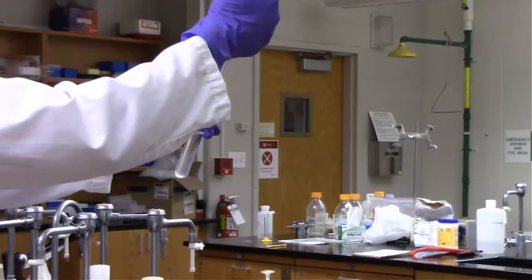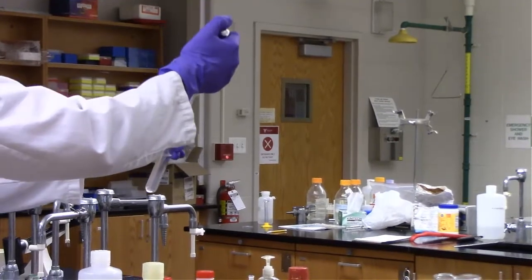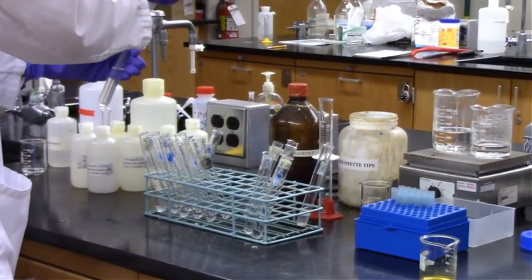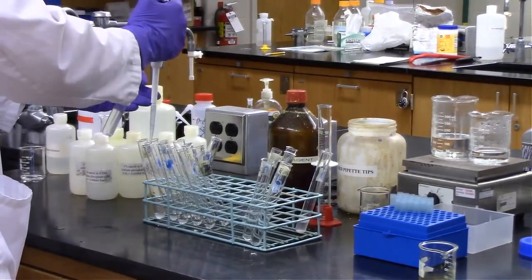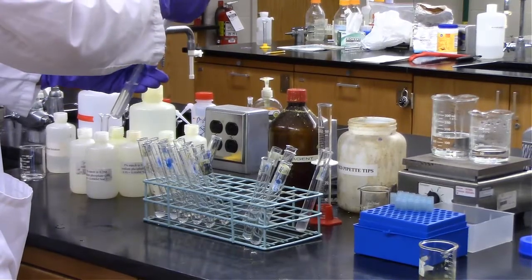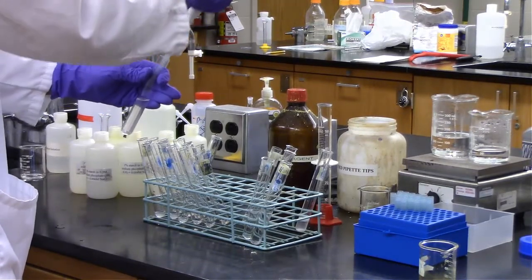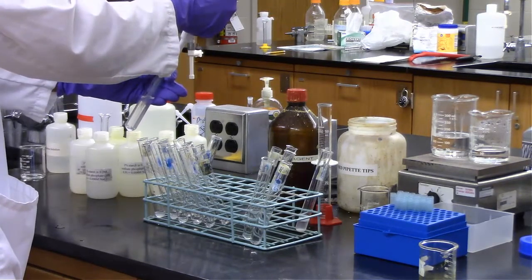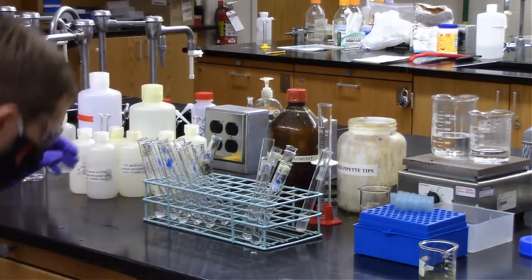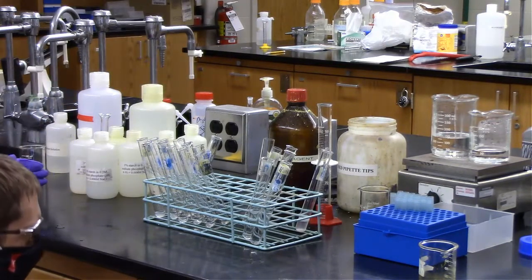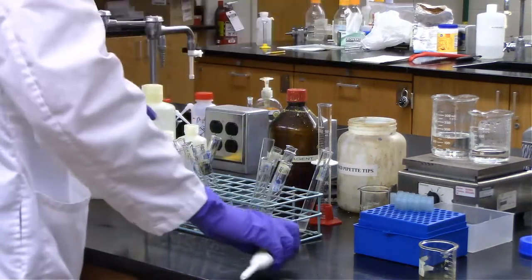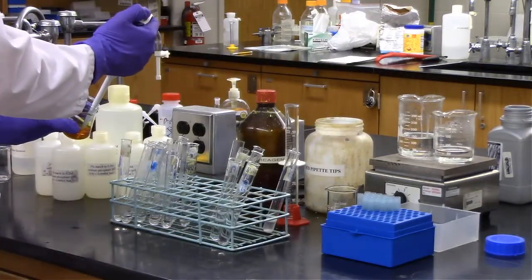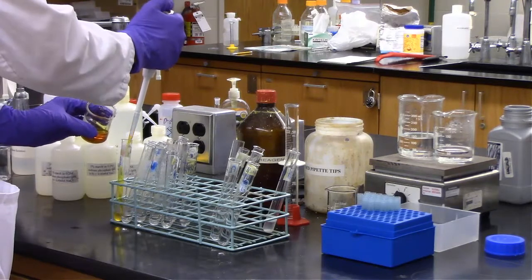And now we're going to add the 1 to 10 enzyme solution to each of the experimental test tubes. Now these test tubes are going to incubate for exactly 3 minutes. And after incubating at room temperature for exactly 3 minutes, we are adding the color reagent.